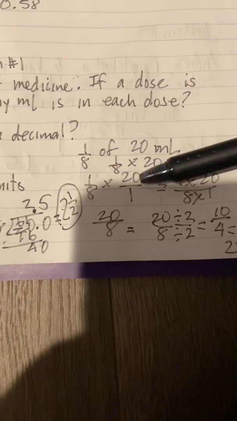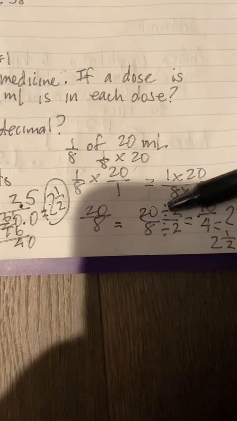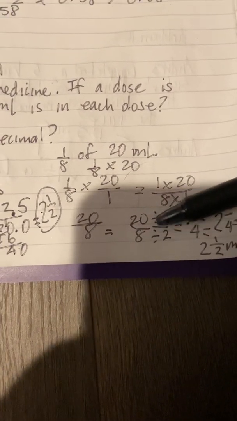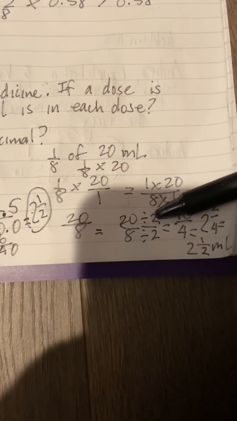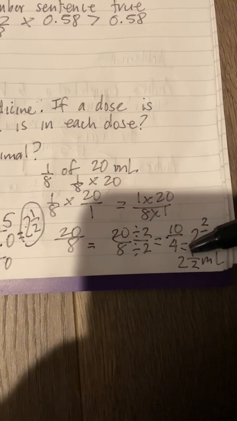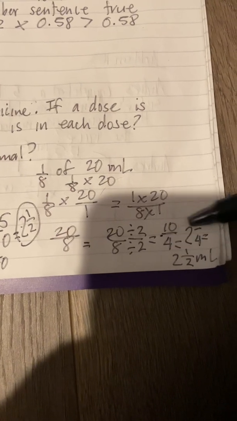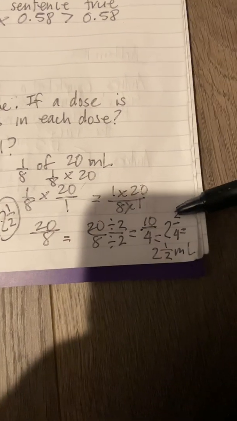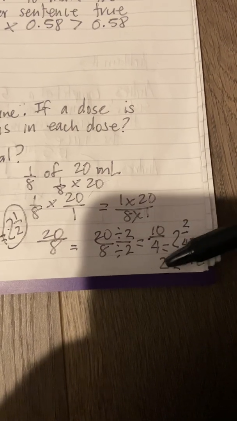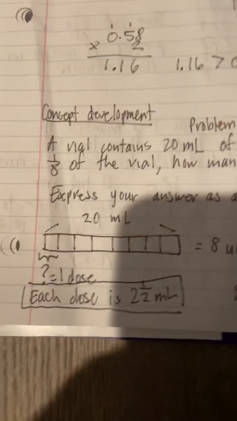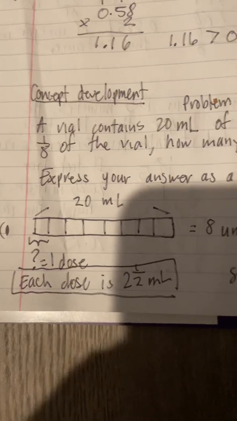Or you could have also divided 20/8 by 2, both the denominator and numerator. You get 10/4. So if you do that, how many 4s are in 10? You get 2. 2 times 4 is 8. And you get 2 left over. So that's 2/4, or 2.5 milliliters. So one dose is 2.5 milliliters.